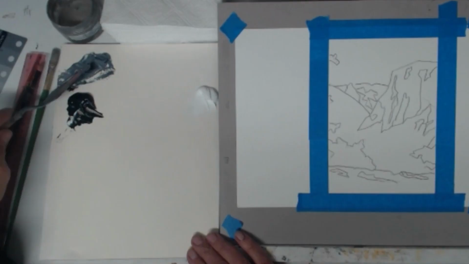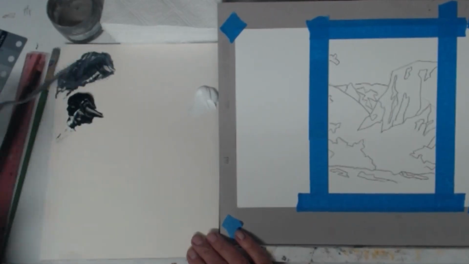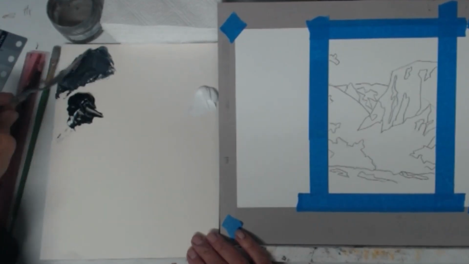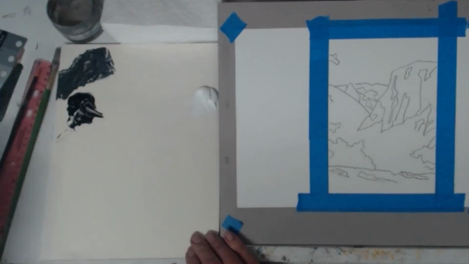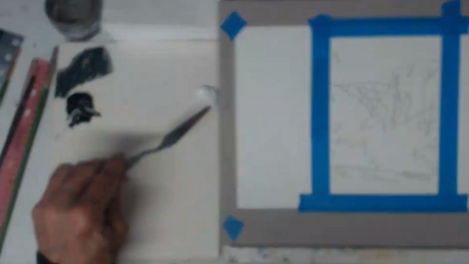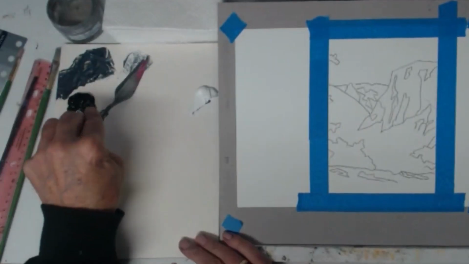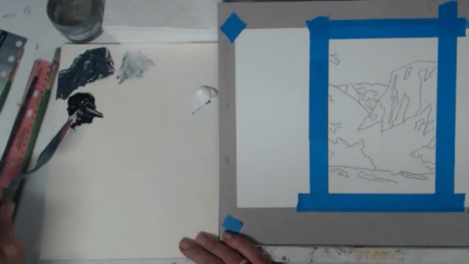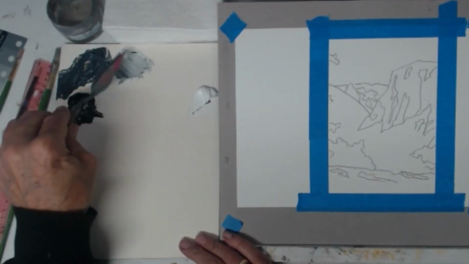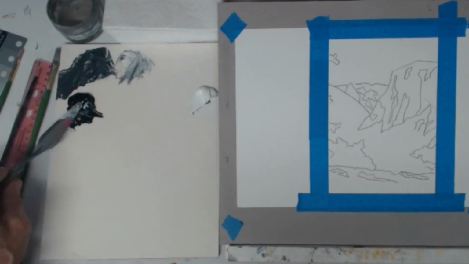Maybe a little darker. Now, you can't really know 100% until you start going around and doing all the values and then compare them. Okay, so maybe I'll work with that. And then same thing to the next darker value. I had some black on there, so I'll just go with that. So each value has to be a little different in darkness than the previous.